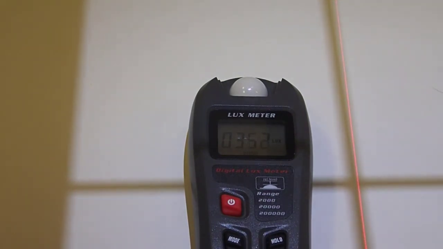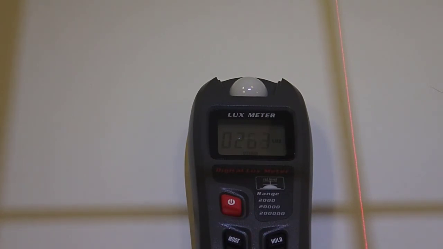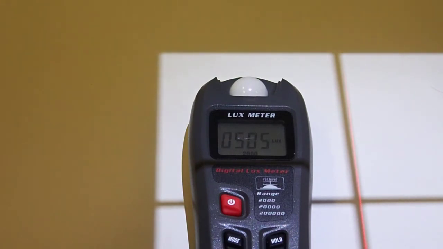I raise this, watch what happens to the values. Okay, we're at 256 lux. I come down lower, and now I'm at 507 lux. And this is due to divergence of the beam. With the short distance, the short SID, we're going to have a higher quantity of photons per unit area squared. So the intensity of the beam is greater.